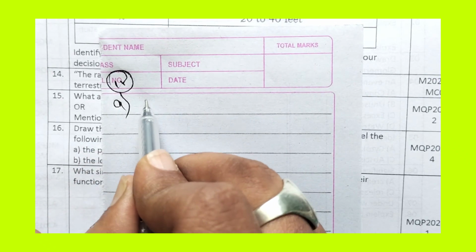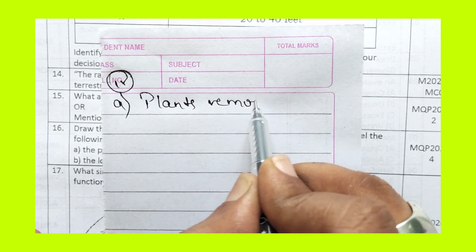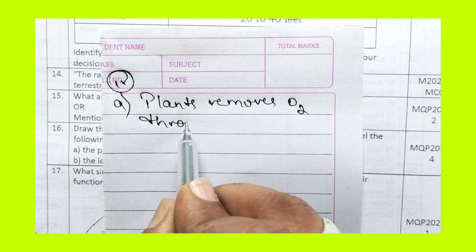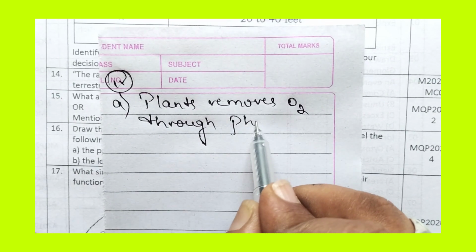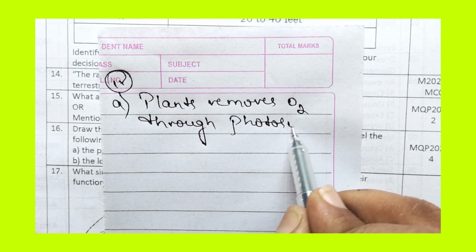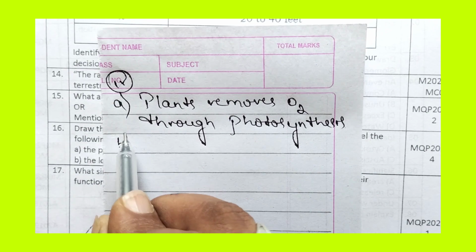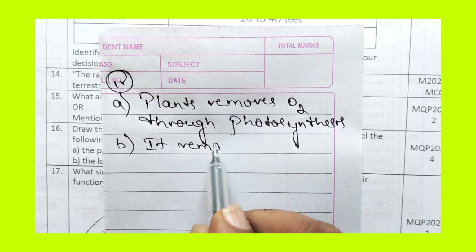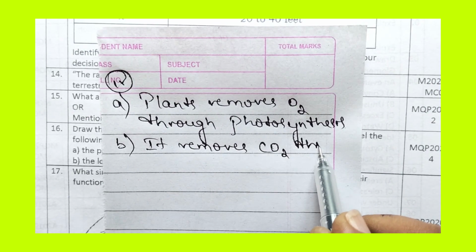A, plants remove oxygen, which is a waste product, through photosynthesis. Plants remove oxygen through photosynthesis. Second one, it removes carbon dioxide through respiration.